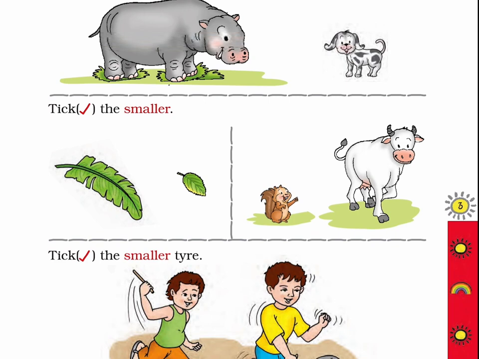Squirrel is a small animal that lives mostly on trees. And if you are able to catch one, you can keep it easily on your palm. Animal 4. Cow. Cow is bigger in size than you and it gives milk.